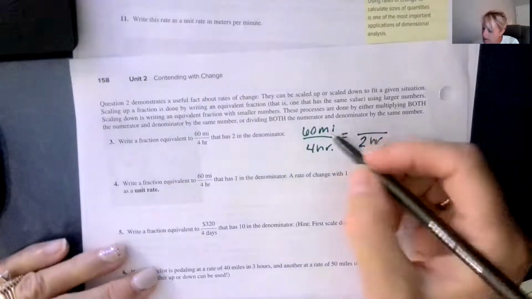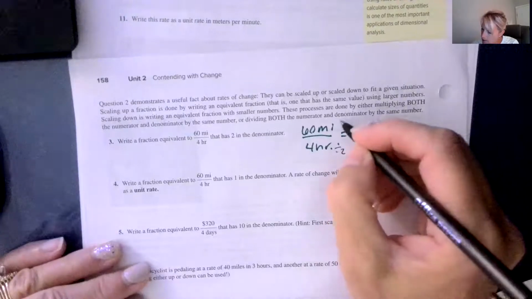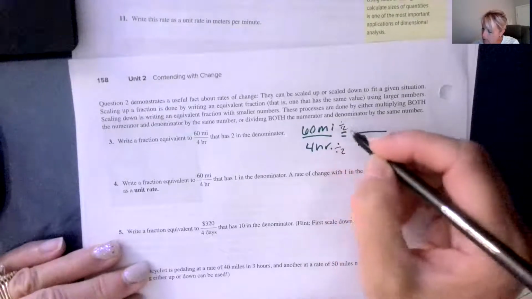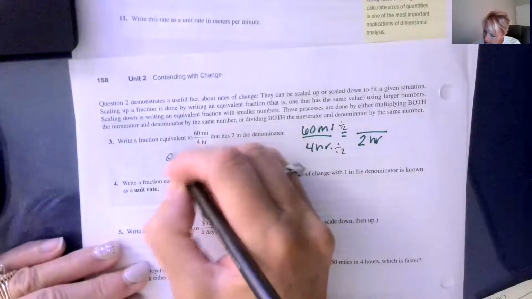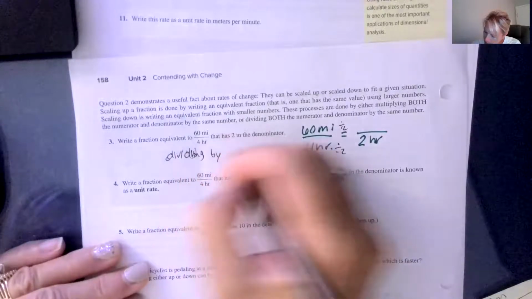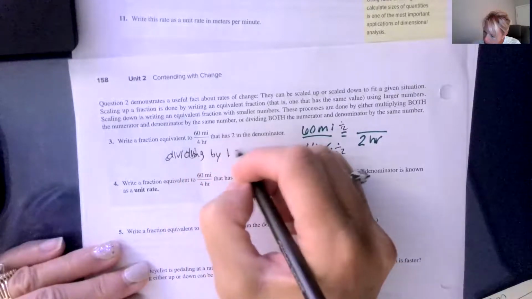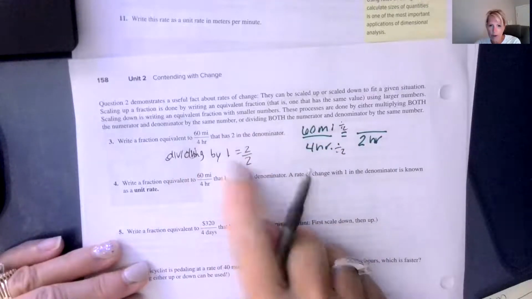We would have to divide by 2. So that means we also have to divide by 2, so that we're dividing by a perfect 1, which is the equivalent fraction we're going to use for 1.